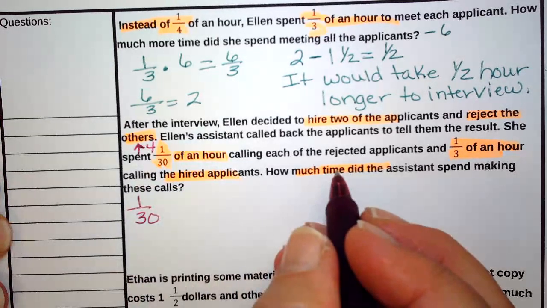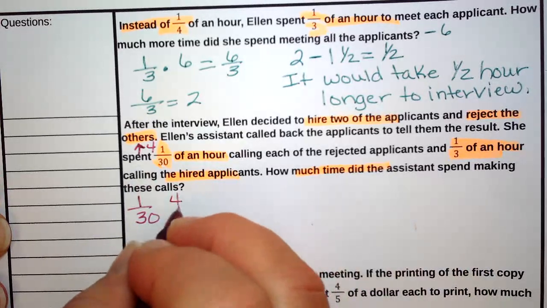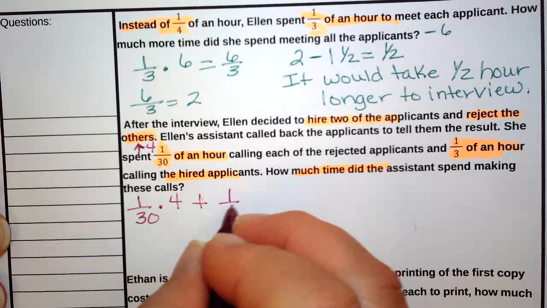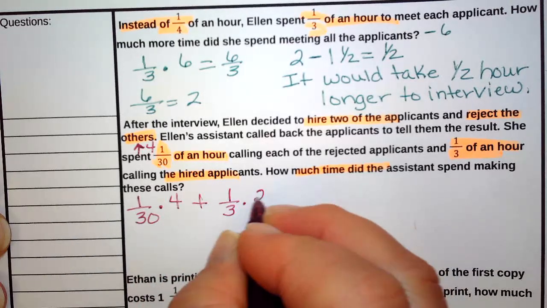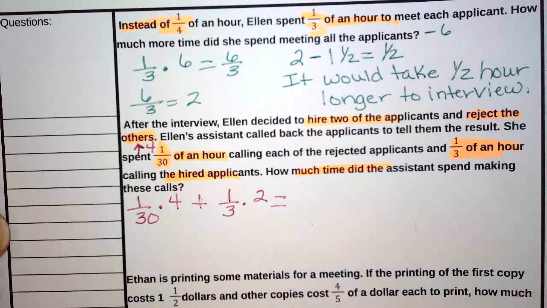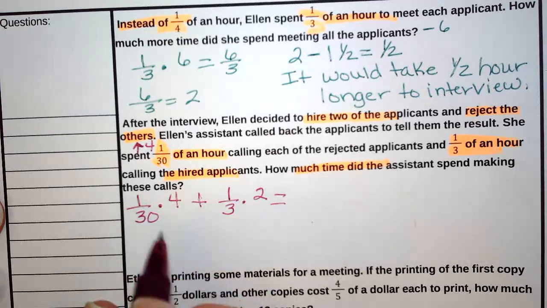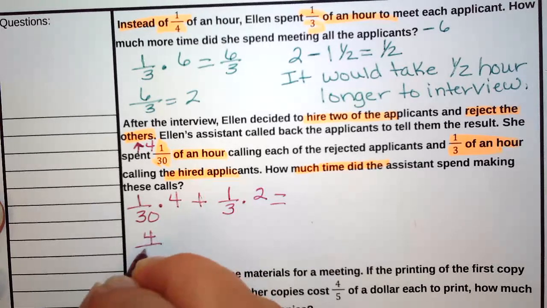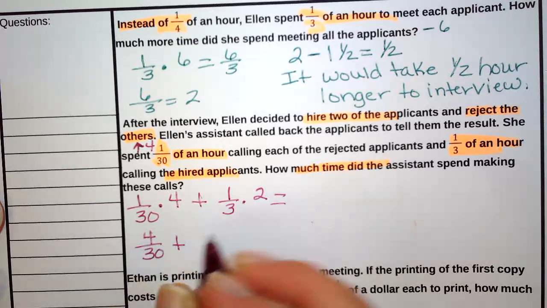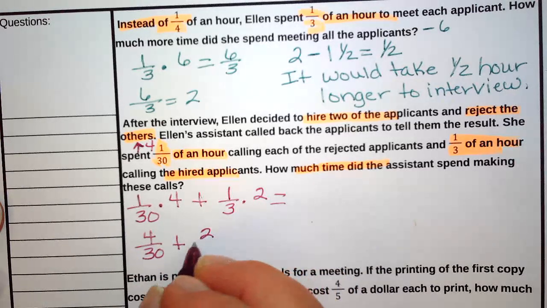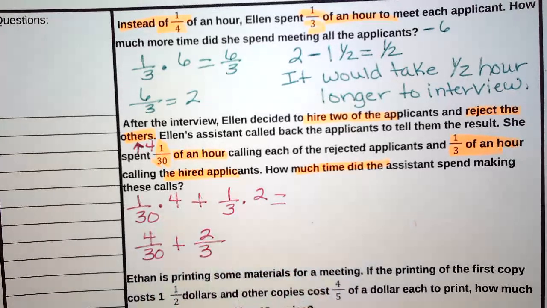How many applicants were rejected? 4. And 1/3 of an hour calling the 2 that she had hired. So 1 times 4 is 4. 4 over 30 plus 1 times 2 is 2, 2 over 3.